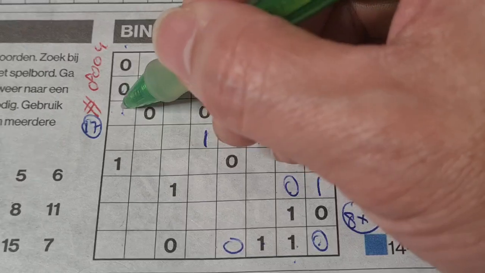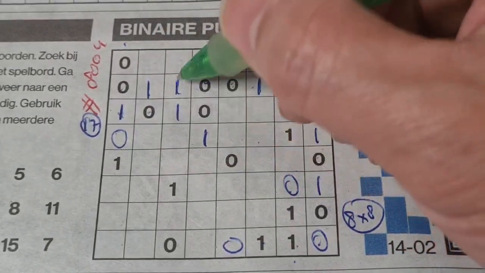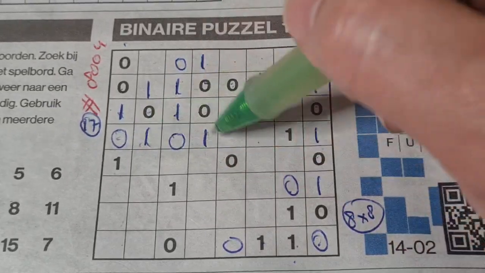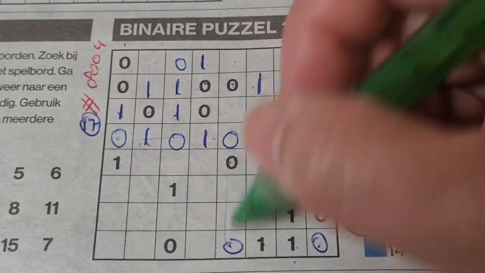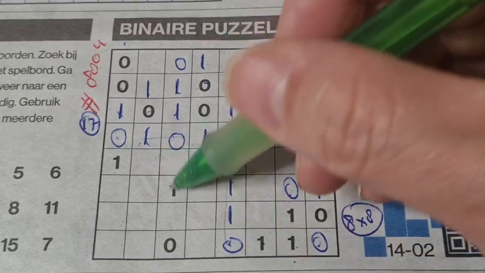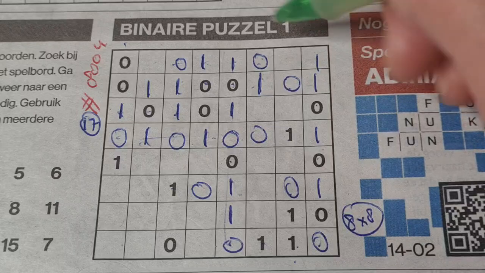Double 0, here one, there one. Between the ones comes a 0. Between two 0's comes a 1. Double one, here no, there no. Between the 0's comes a 1. 4 1's we have here, so the rest are 0's. 4 0's we have here, so the rest are 1's. Between the ones comes a 0. Double one, here no, there no.